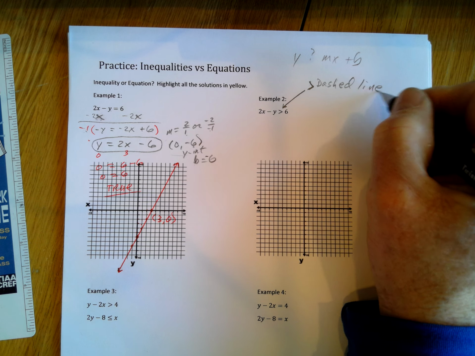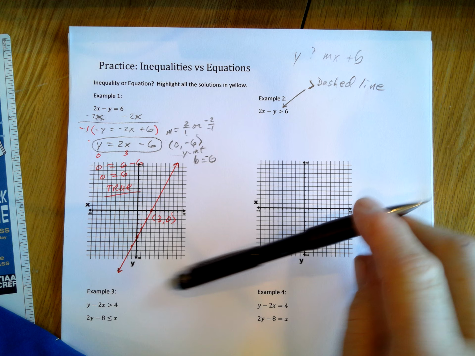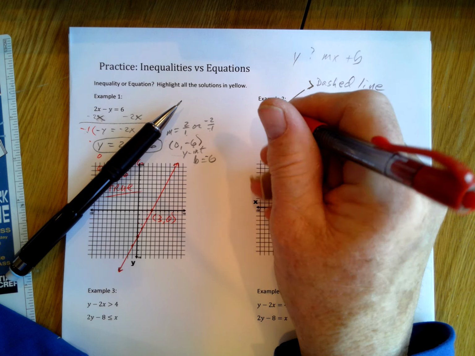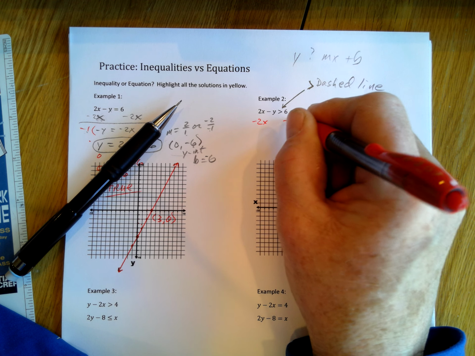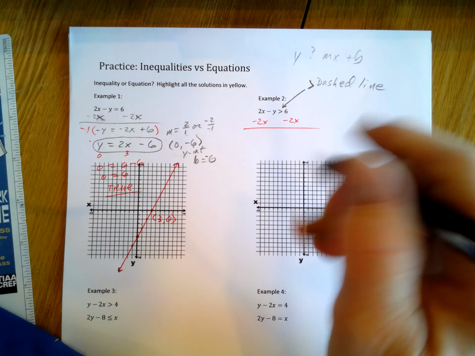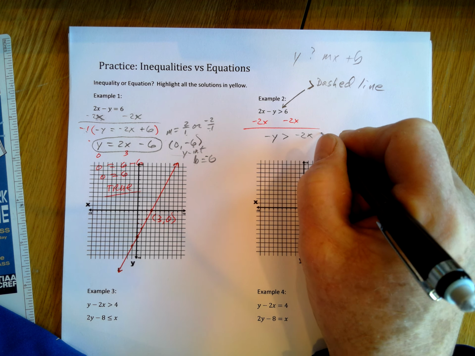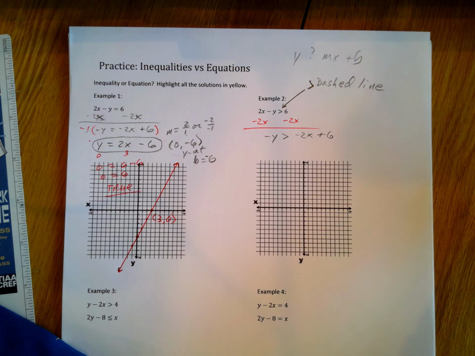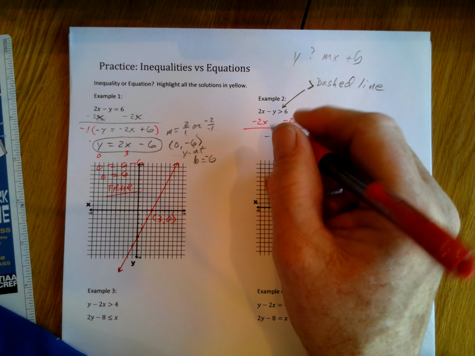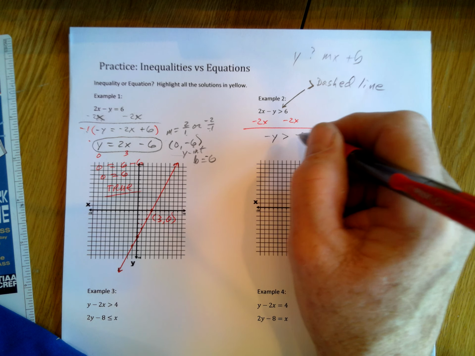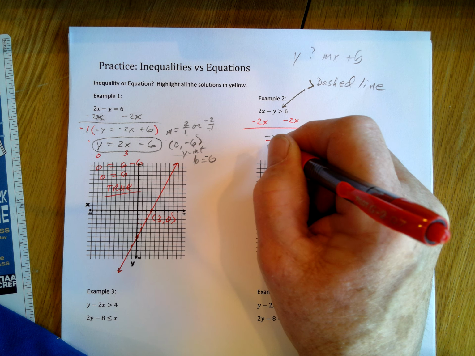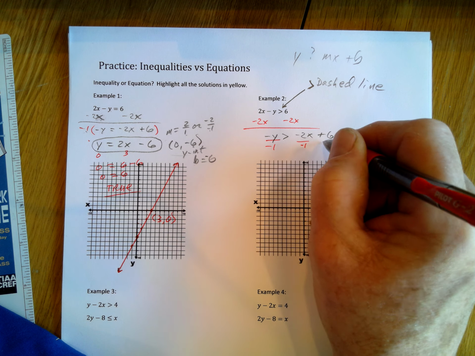Okay? So I'm going to minus 2x and minus 2x. So I get negative y is greater than negative 2x plus 6. Uh-oh. So what I'm going to do is just divide everything by negative 1 on this one.